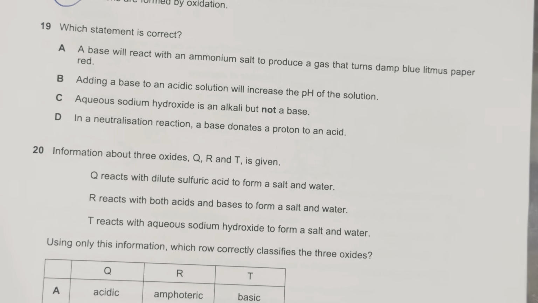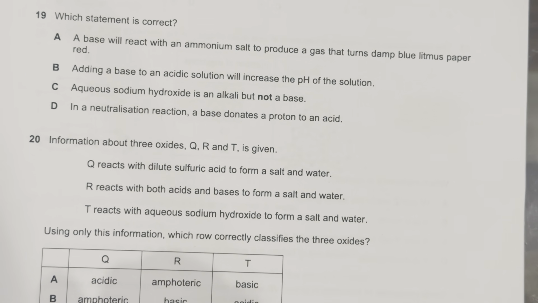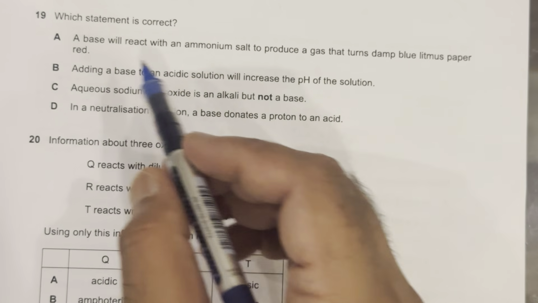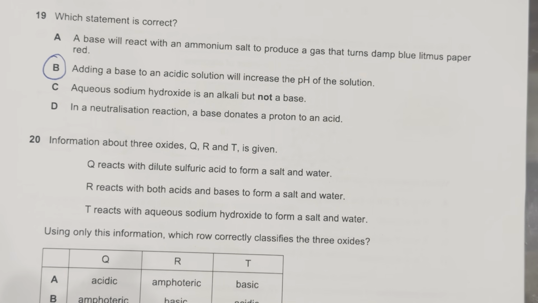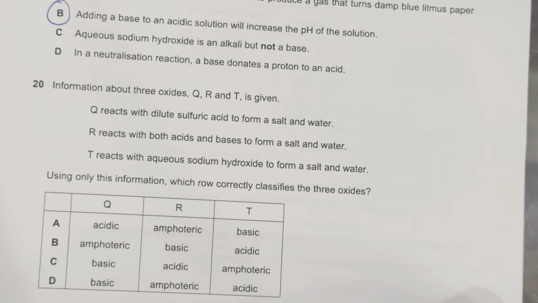Which statement is correct? A base will react with an ammonium salt to produce a gas that turns damp blue litmus to red. No, this is not the right answer. Option B: adding a base to an acidic solution will increase the pH of the solution. We know that alkalinity increases, it means that the pH level would increase after adding the base. So option B is the correct option. Now we move to question number 20.